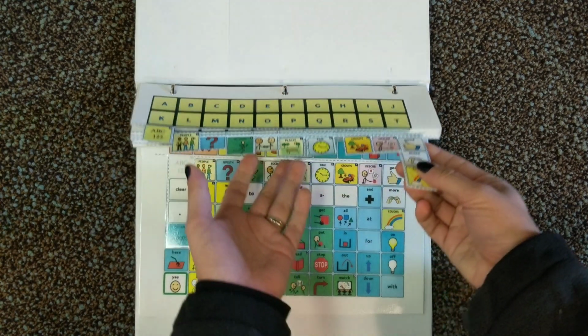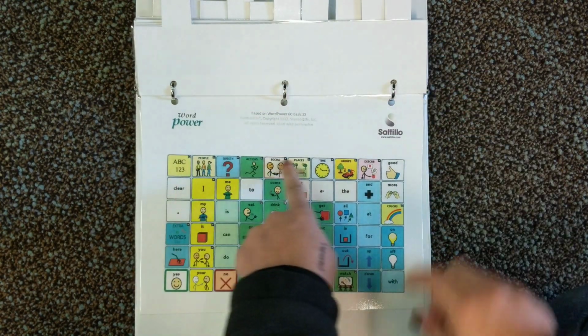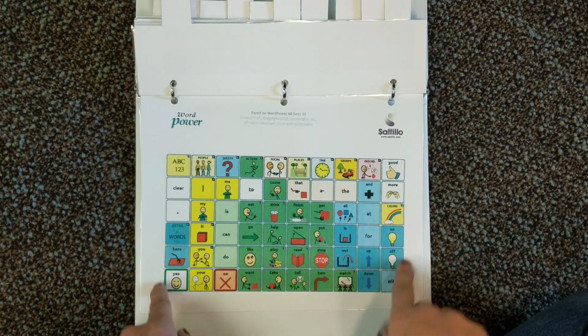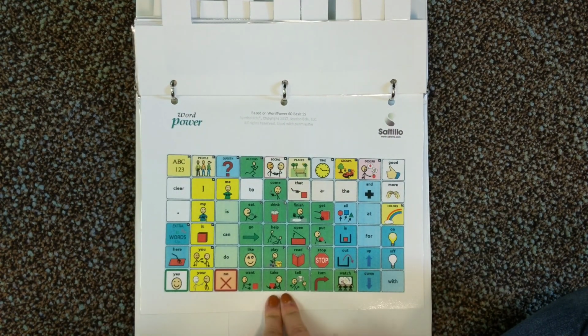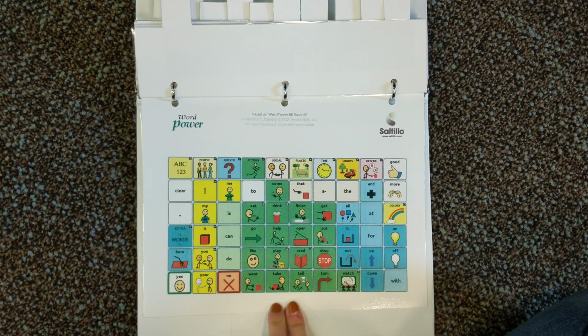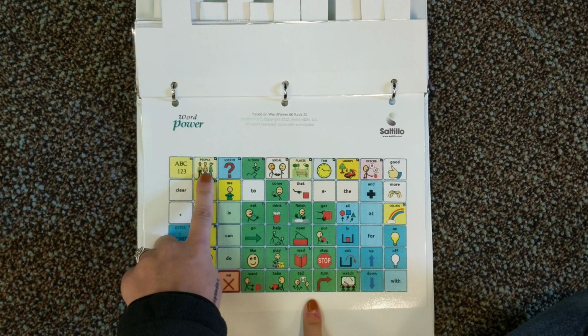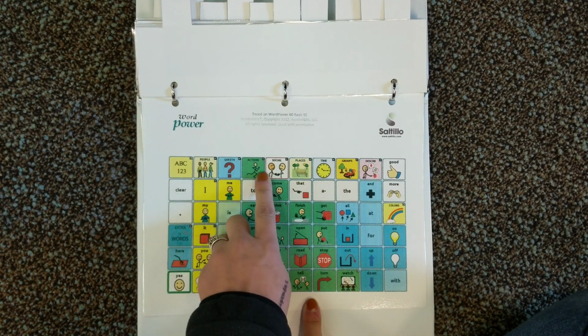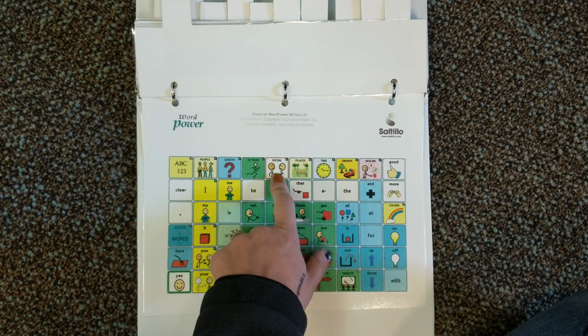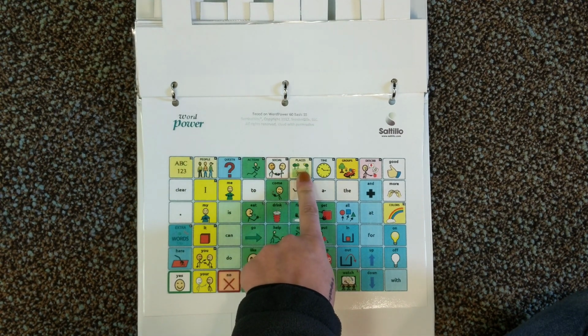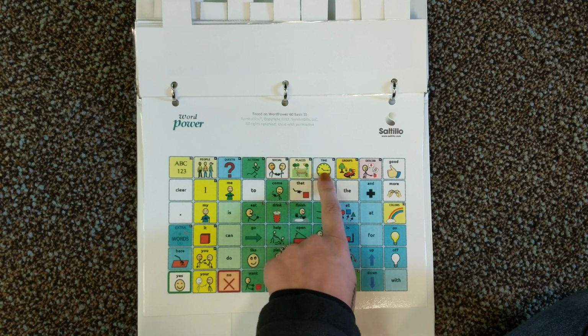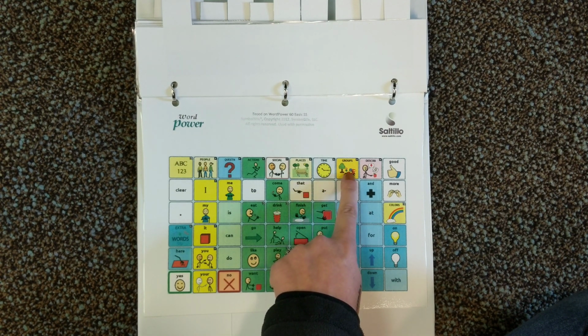So basically, this is what the home page looks like, and this would be what would be on the home page of the iPad and the app. There's different things across the top. There's a keyboard, there's a people page, a question page, actions, social language, a page about places, time, so this would be months, days of the week, seasons, groups.